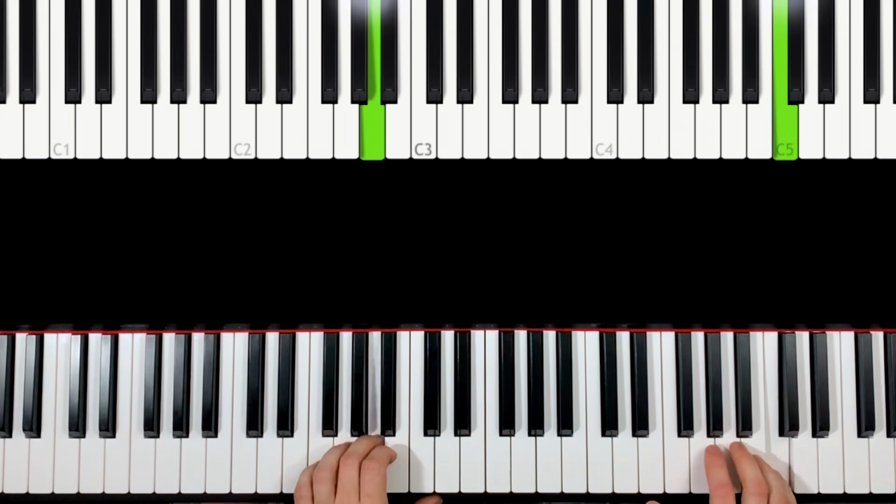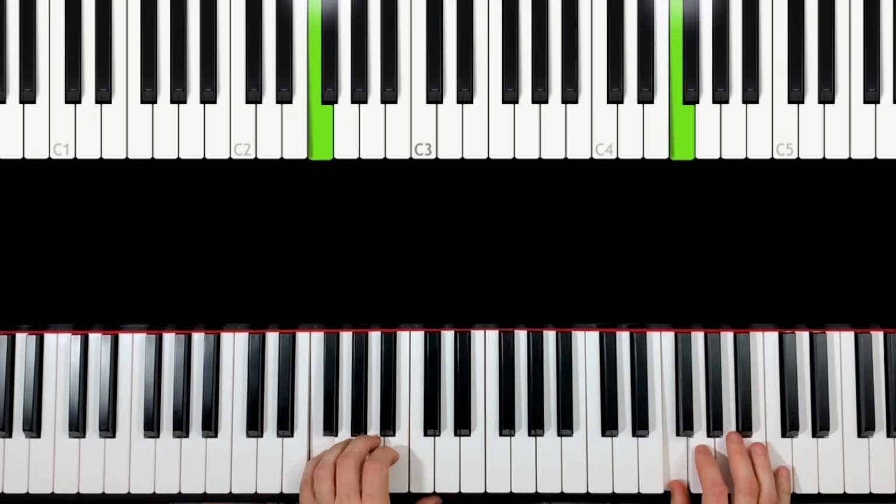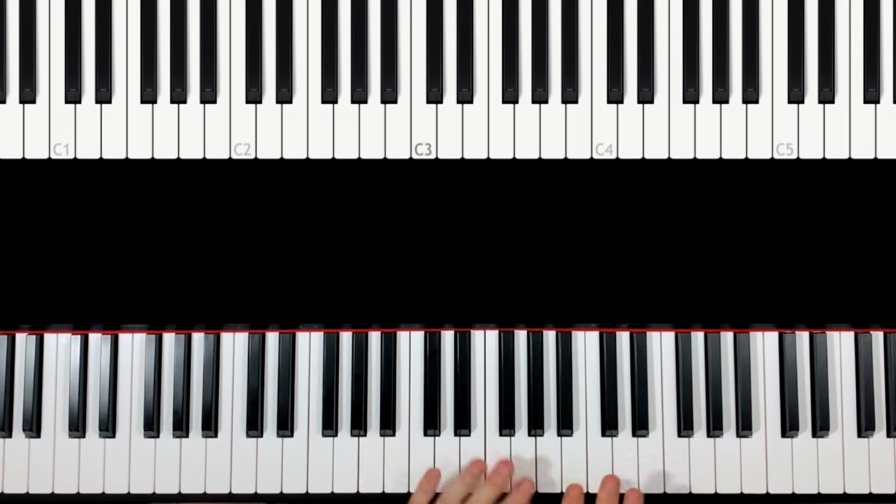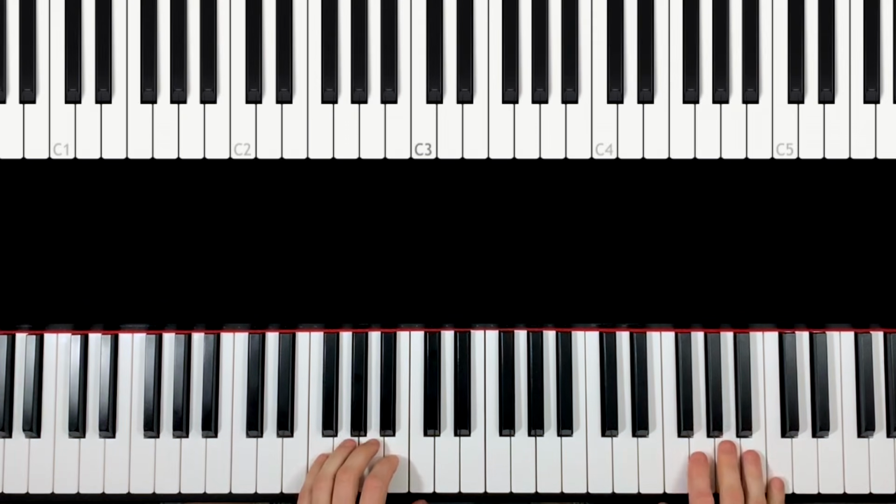Perfect. When you made this, hey, for an absolute beginner this is a really huge challenge. When you made it, congratulations.